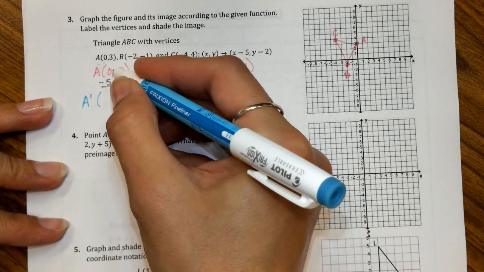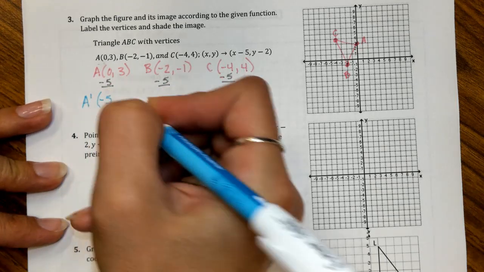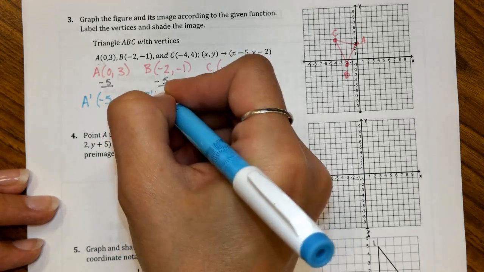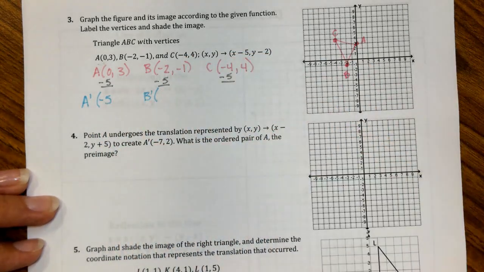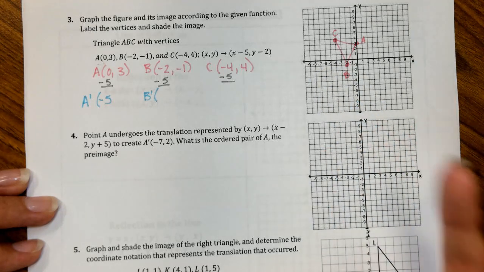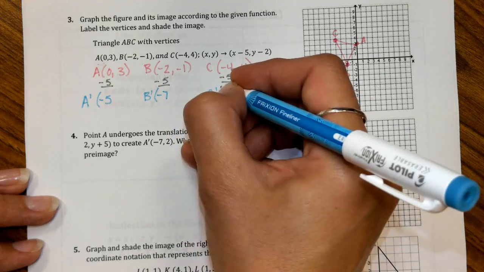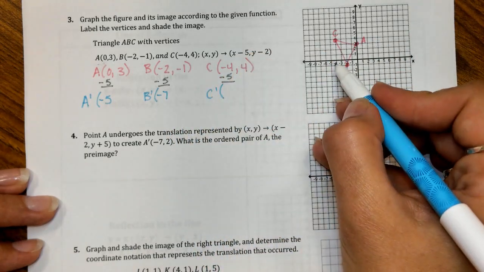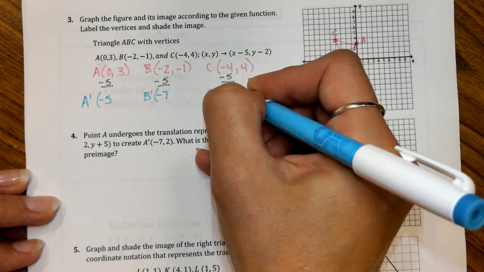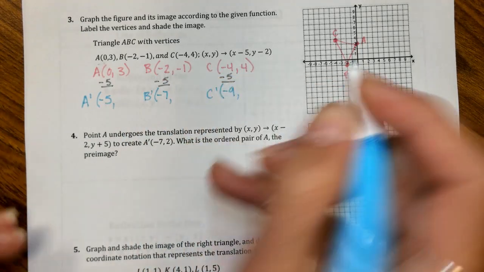So here, 0 minus 5, we need to know our negatives, doing this in our head, becomes negative 5. When we come over here to B prime, negative 2 minus 5 more. Use the number line if you need to. You're at negative 2, you're going to move 5 more, subtract 5 more. We're going to wind up at negative 7. And at C prime, negative 4, we're going to subtract 5 more, going further into the negatives to create negative 9. Okay, so there's your x coordinates for A, B, and C prime.